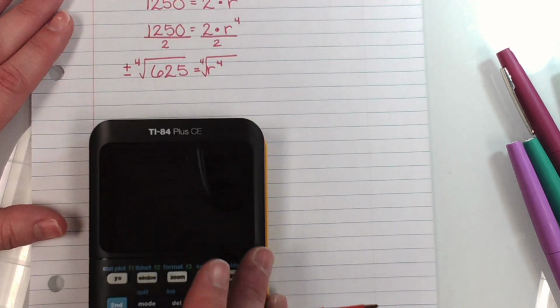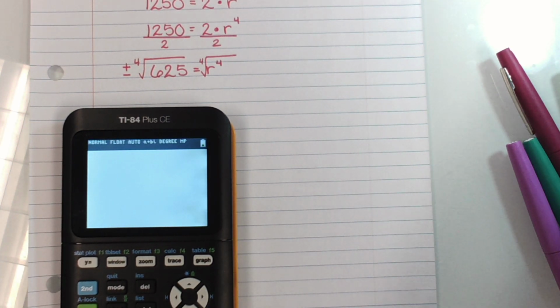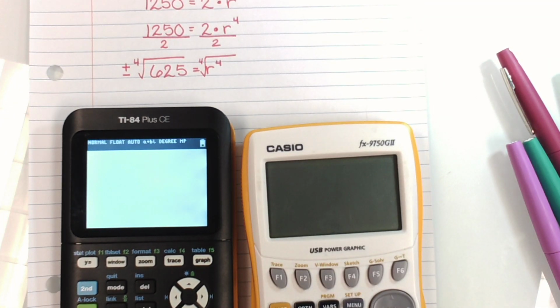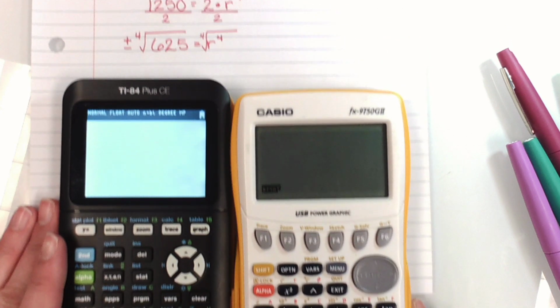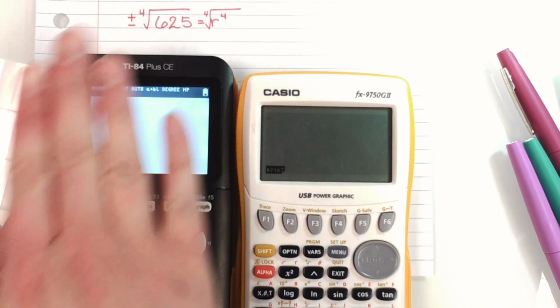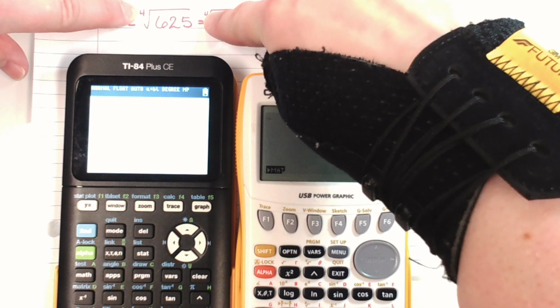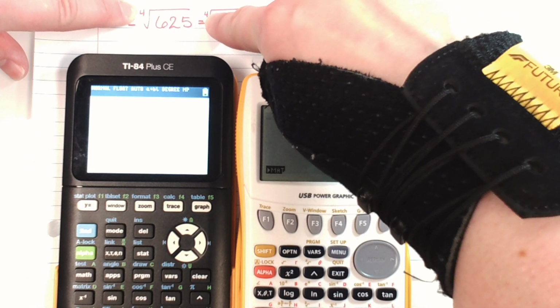Now, speaking of 4th roots, do you know how to type that into your calculator? In the TI calculator. Actually, in both calculators, the first thing you're going to want to start with is the index. That's what this thing's called, that 4.